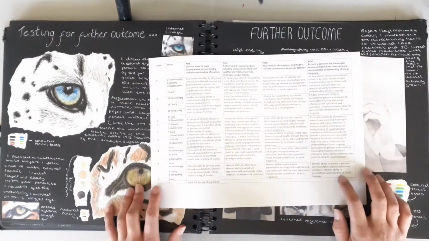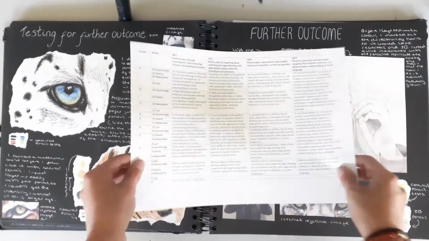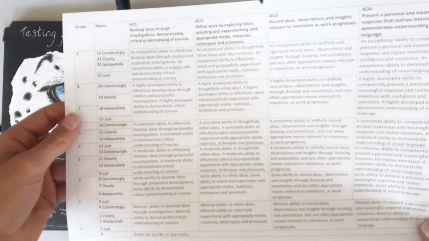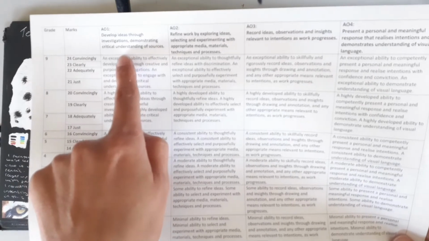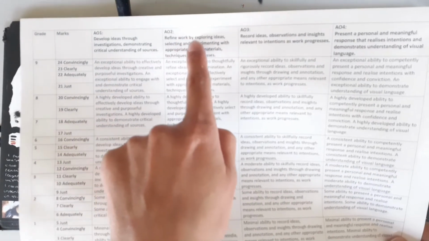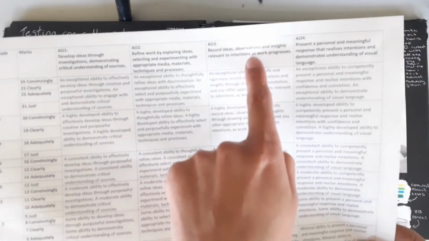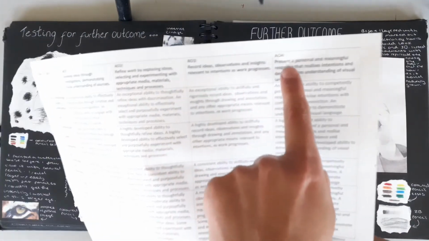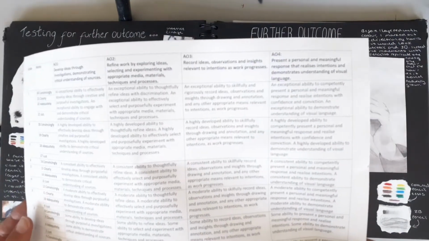So the AQA assessment criteria for GCSE looks like this. You have the 4 assessment objectives: AO1, develop ideas through investigations demonstrating critical understanding of sources; AO2, refine your work by exploring ideas; AO3, record ideas, observations and insights; AO4, present a personal and meaningful response that realises intentions.